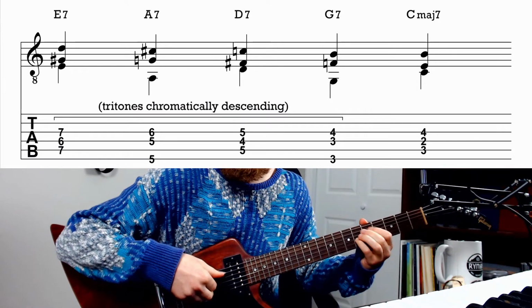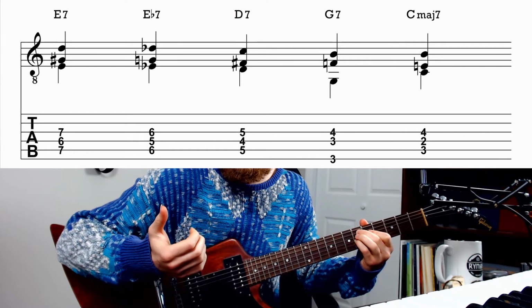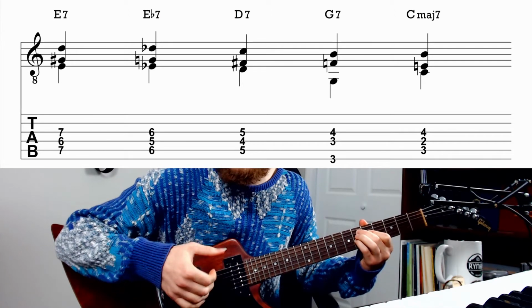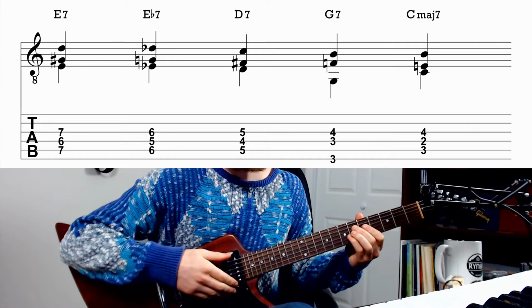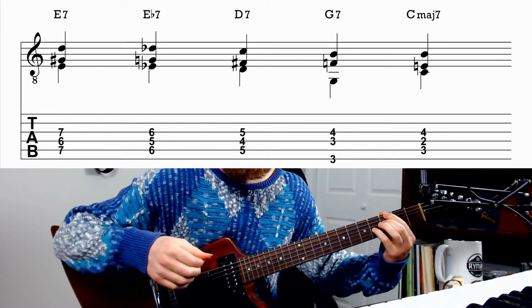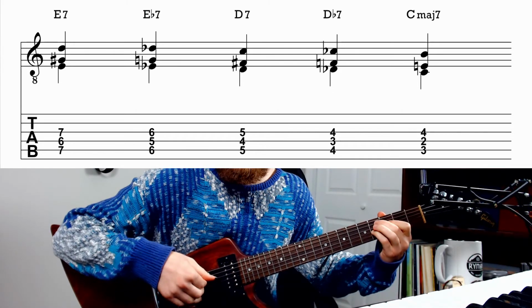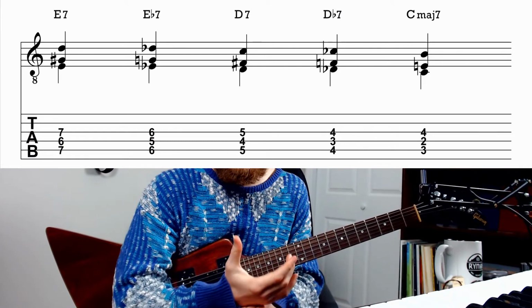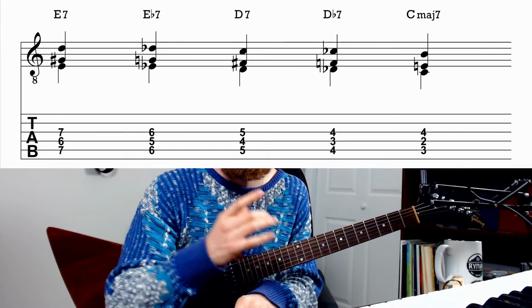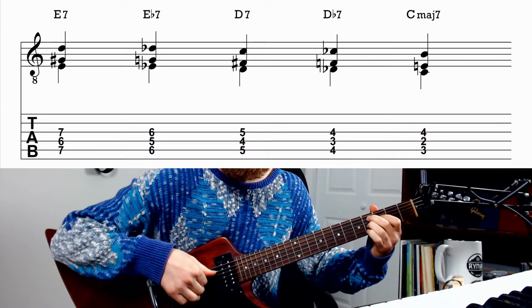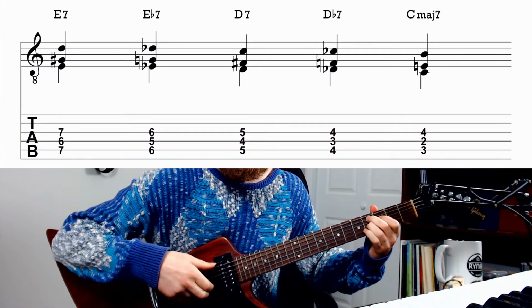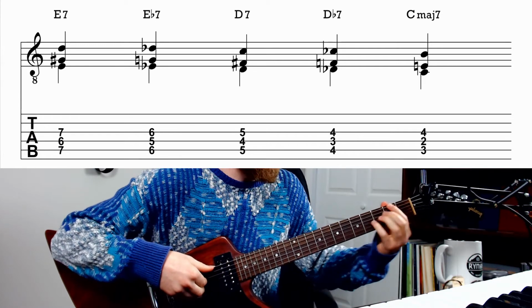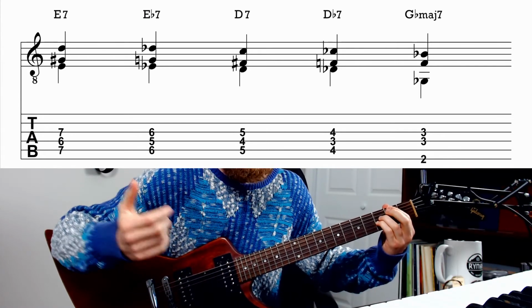We'll do it to the A7. We end up with E flat 7, which shares the same tritone as A7. Let's substitute the G7 as well, and we will get D flat 7. And now look at that. We have 4 dominant 7th chords in a row descending chromatically in strict parallel motion. And it is completely justified. The only thing left to do now is resolve that D flat 7 properly, and that would naturally go to some kind of G flat, so we'll make it G flat major 7.